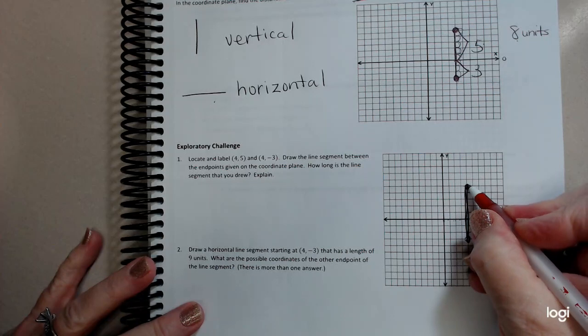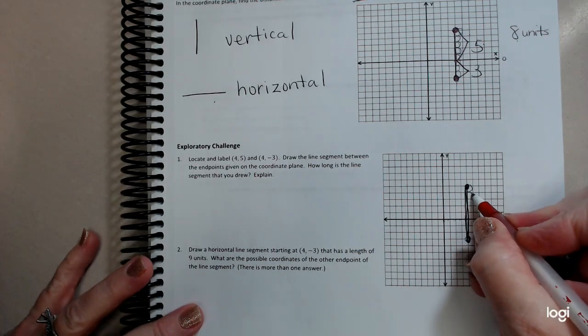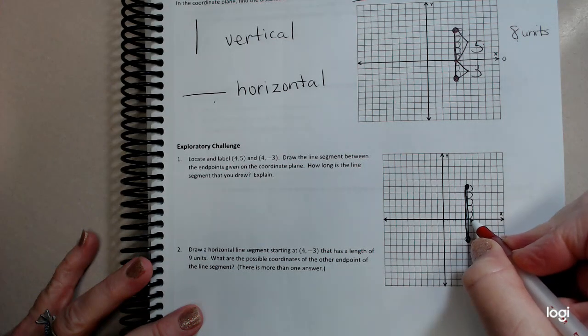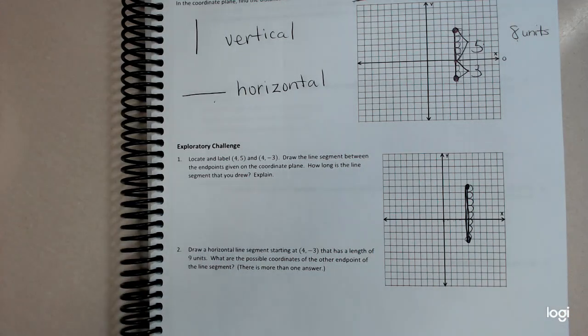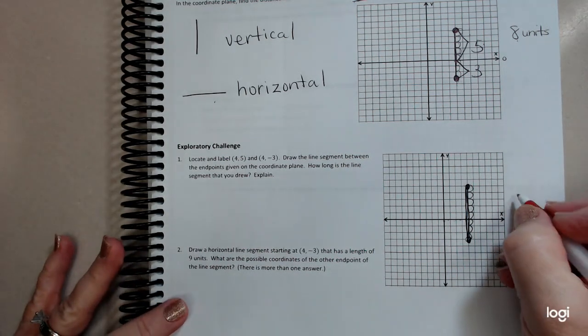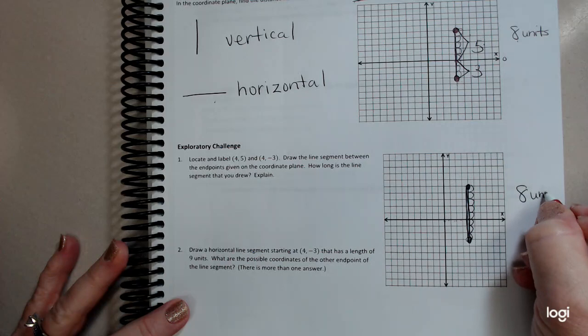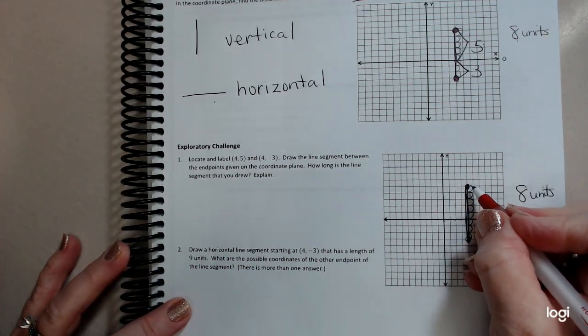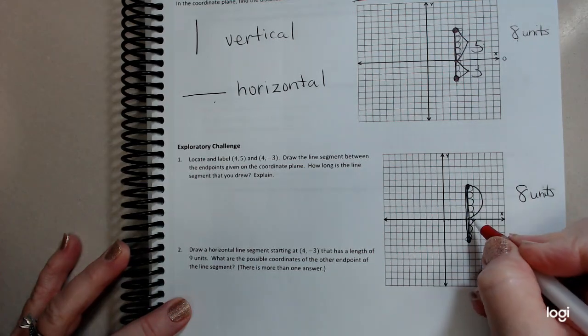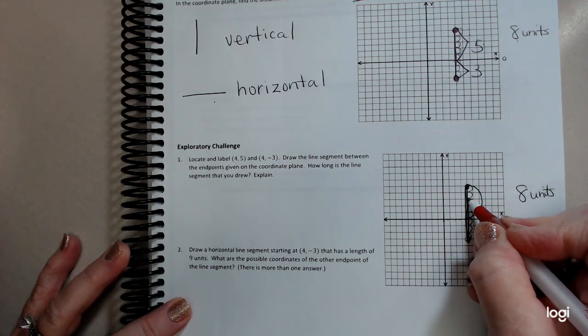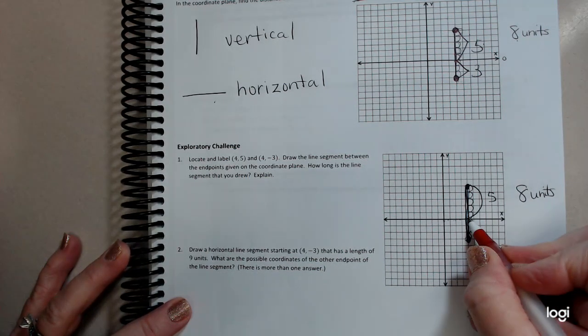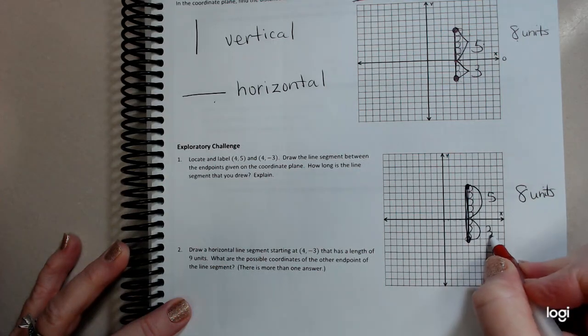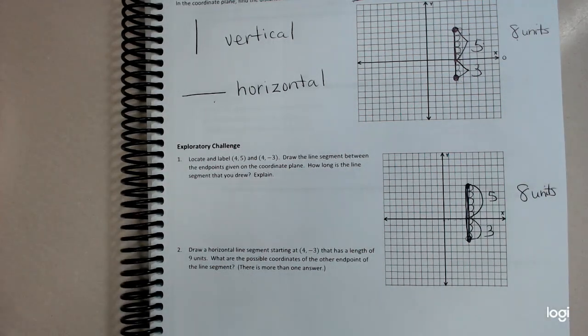We can start at the dot and count the boxes. 1, 2, 3, 4, 5, 6, 7, 8. It's still 8 units. We could count from here to here and do the absolute value. How far is this away from 0? It's 1, 2, 3, 4, 5. Same thing. 1, 2, 3. So it's the same thing at the top. We are adding them together to use absolute value.